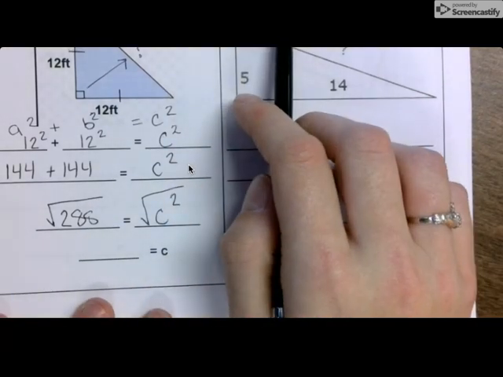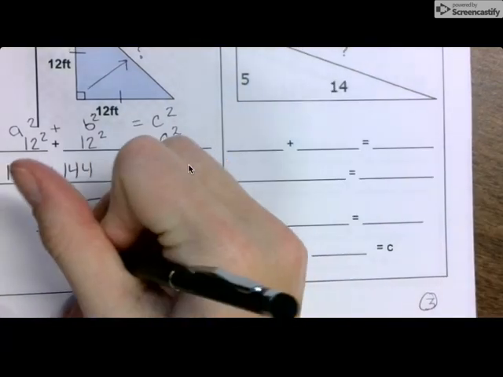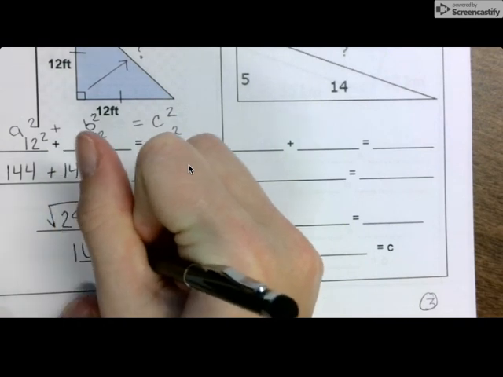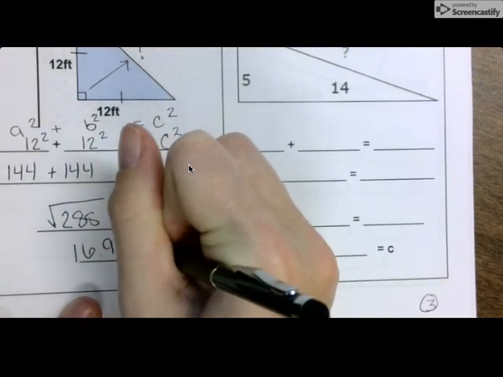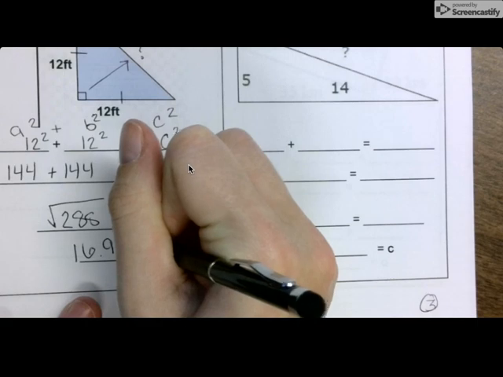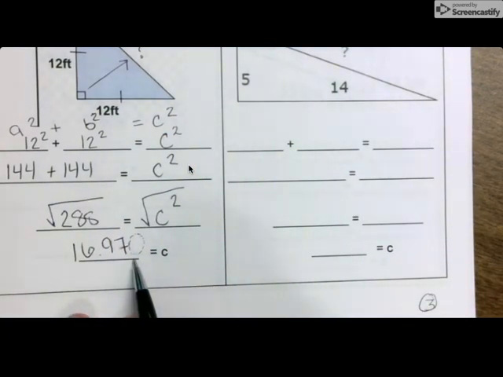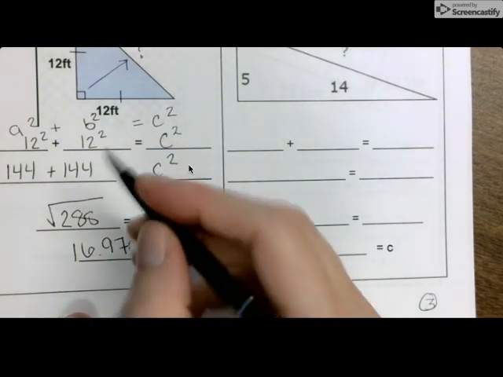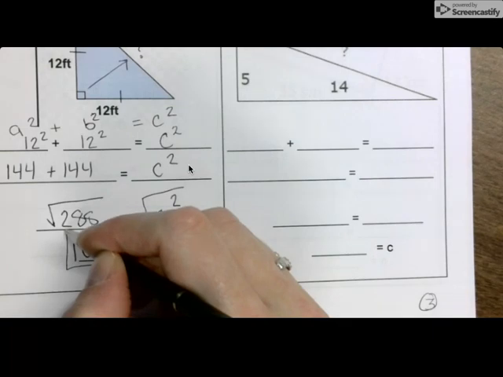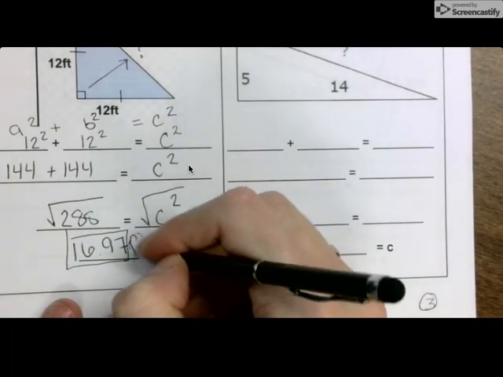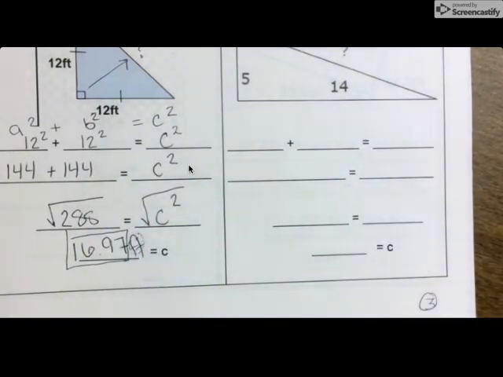I told you to round to the nearest hundredth if necessary. So you got 16.970. Okay, the 0 gets cut off. The 7 stays the same since this is below 5. So your answer is that, and it would be feet. Okay, so we're going to try another one.